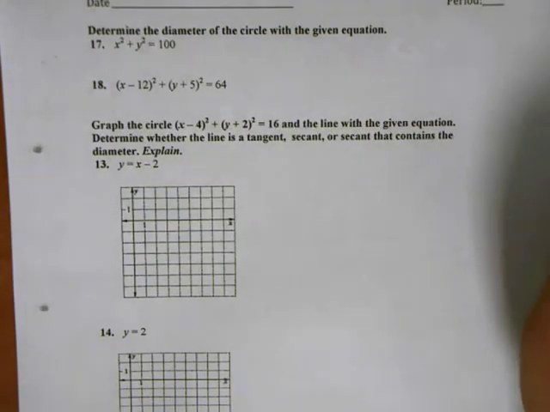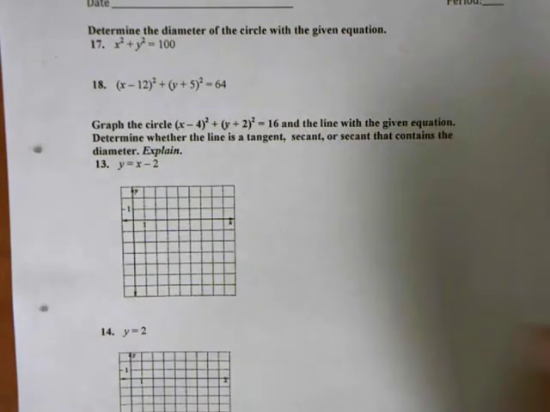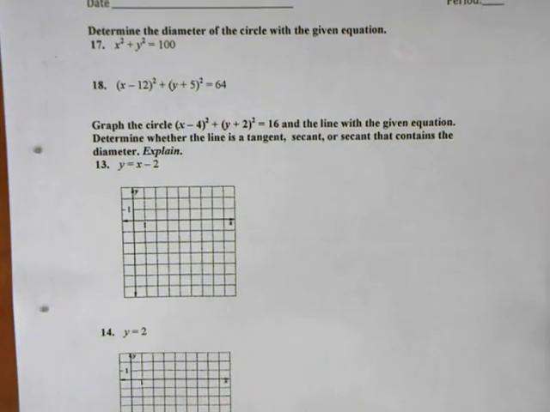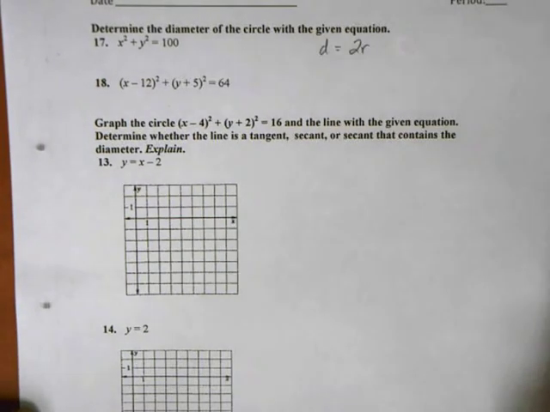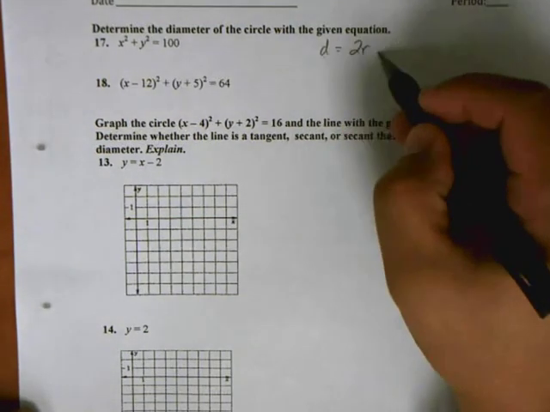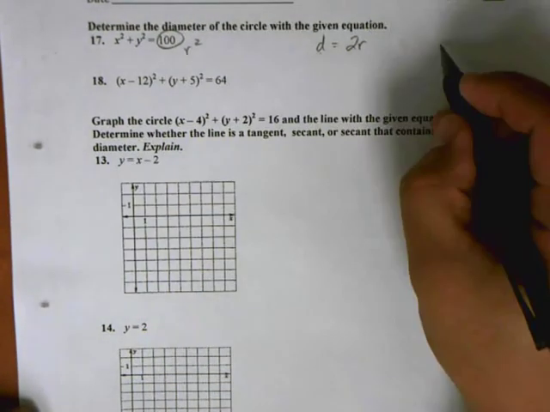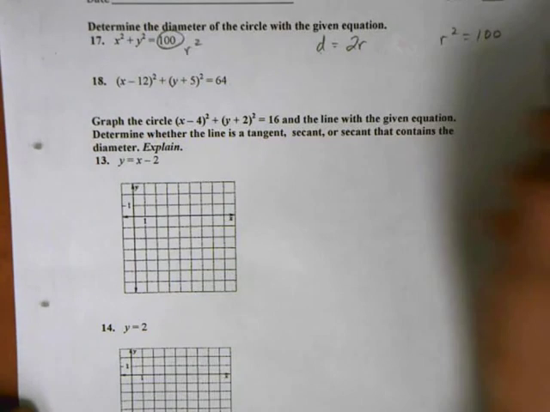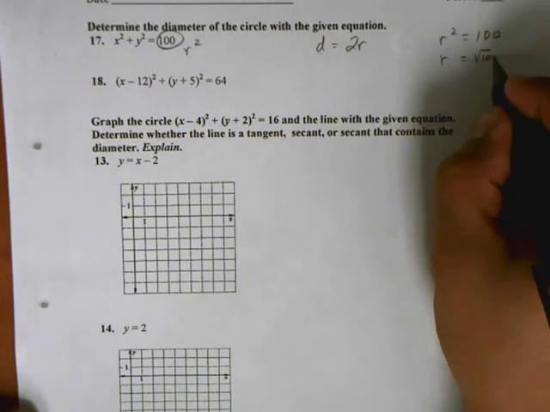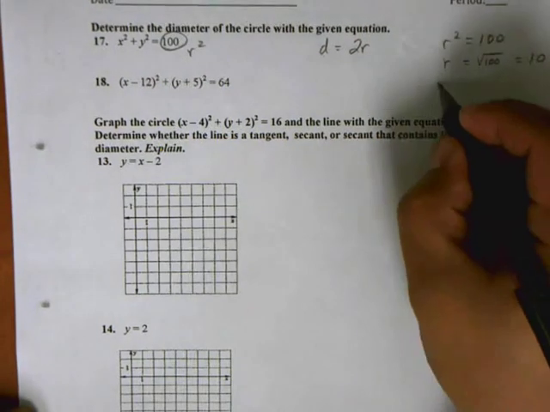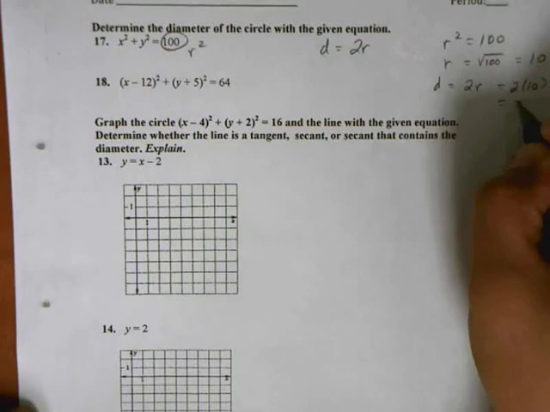Now in these examples, we're given a problem of determining the diameter of a circle with the given equation. Just keep in mind that the diameter is equal to twice the radius. So here we know that this number is r squared, so r squared equals 100. Take the square root of both sides. r equals the square root of 100, or 10, and the diameter is equal to 2r, which is 2 times 10, or 20.